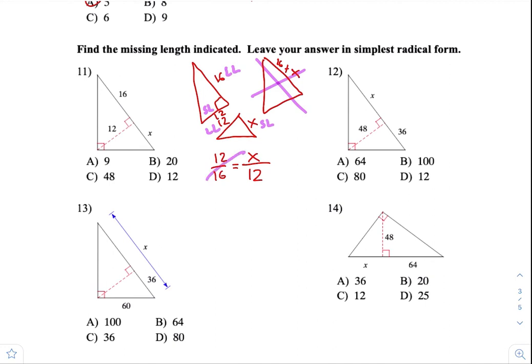So, cross multiply. We get 12 times 12, which is 144. Oh, other way. 16 times x is 16x, 12 times 12 is 144. Divide both by 16, and x is equal to 9.